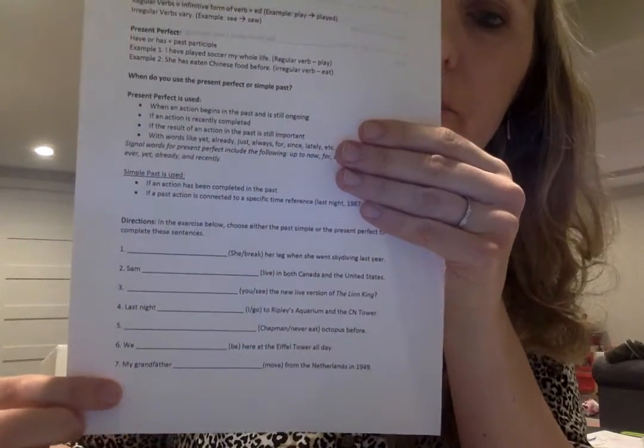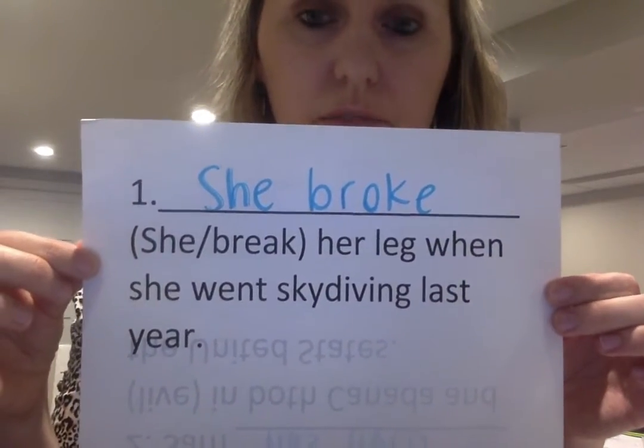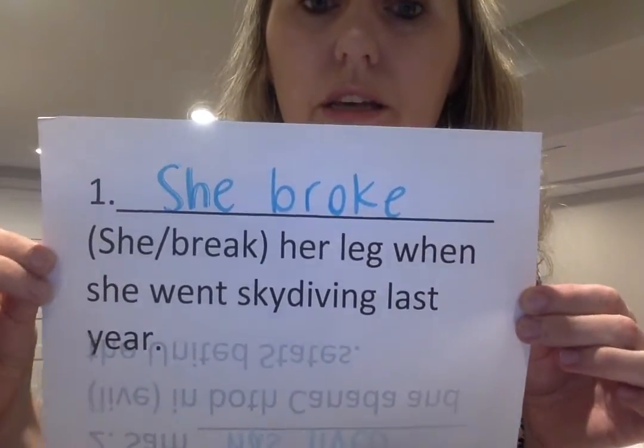So number 1, can someone read this? Okay, great. What do we think it is? So the first one, blank her leg when she went skydiving last year. Is it she broke or she has broken her leg? Okay, good answer. She broke her leg. So it happened once in the past, and so we would use the simple past for this one.